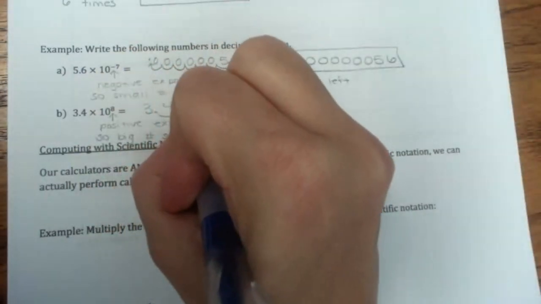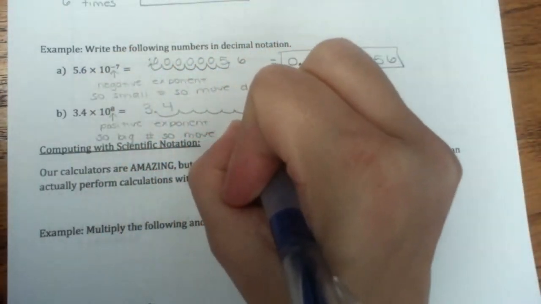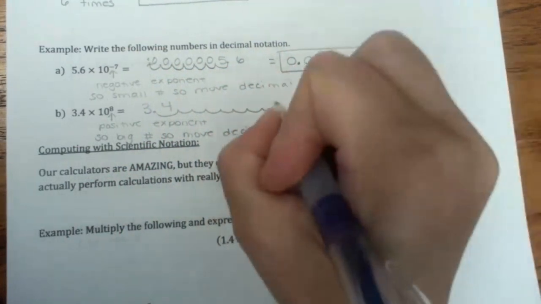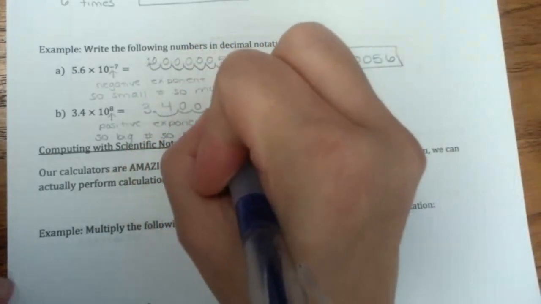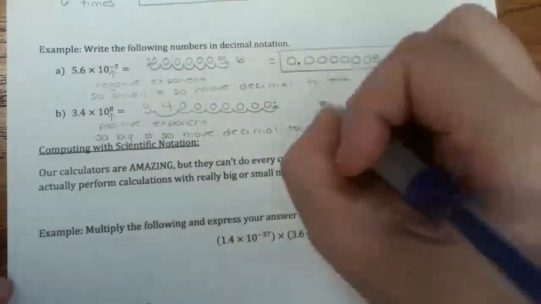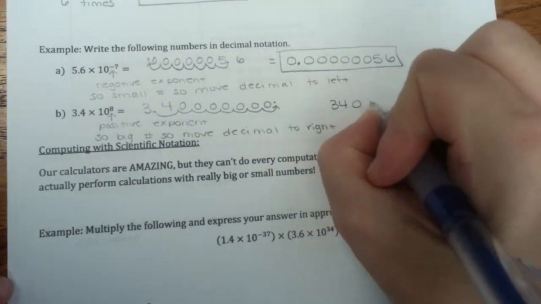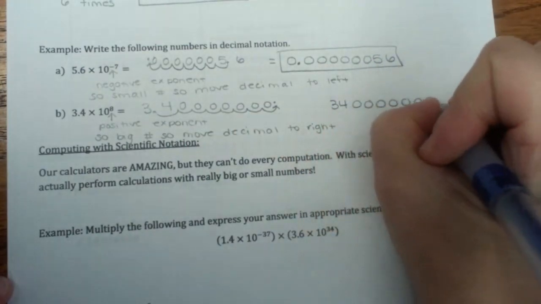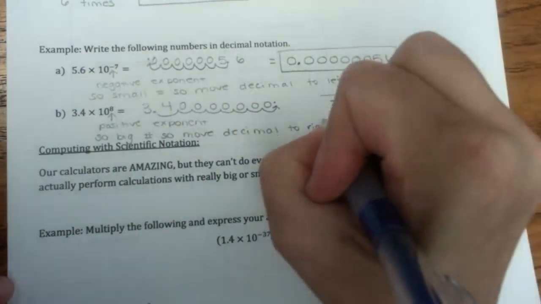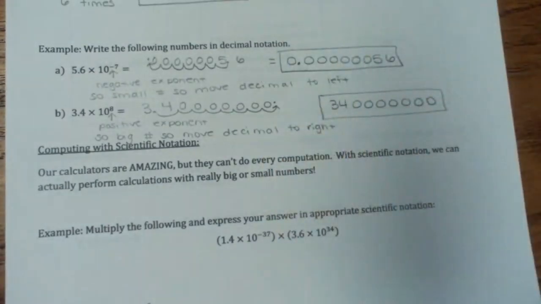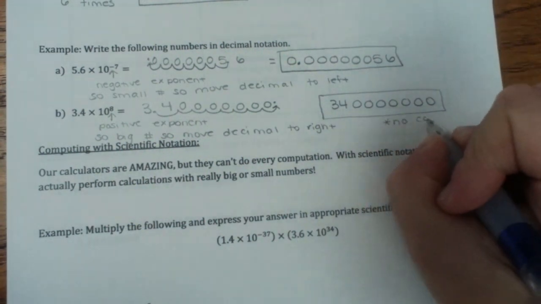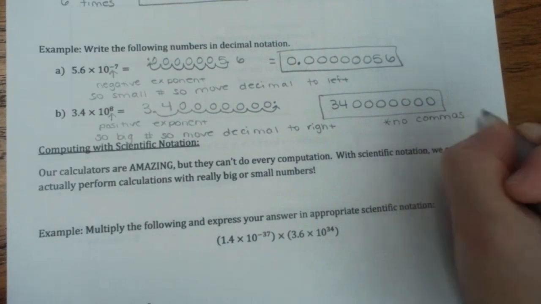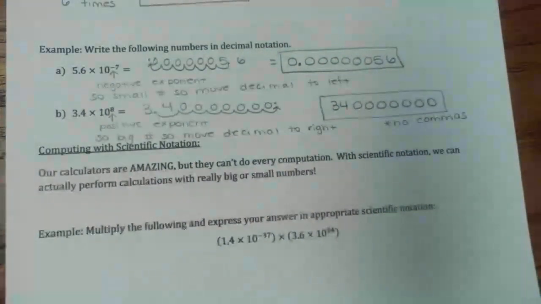So 1, 2, 3, 4, 5, 6, 7, 8. There's my new decimal. So filling in the gaps with zeros. So 1, 2, 3, 4, 5, 6, 7 zeros. So we have 3, 4, and then 7 zeros. Don't use a comma in your answer, and I'll tell you that on the homework, but just leave it just like that, no commas.